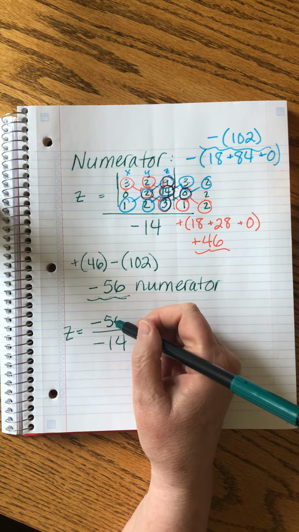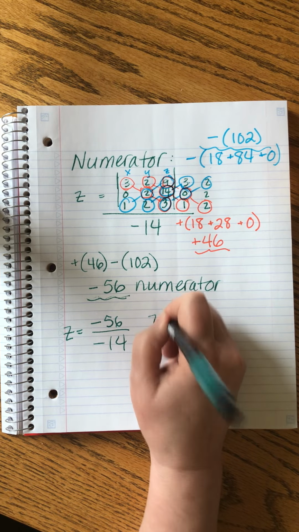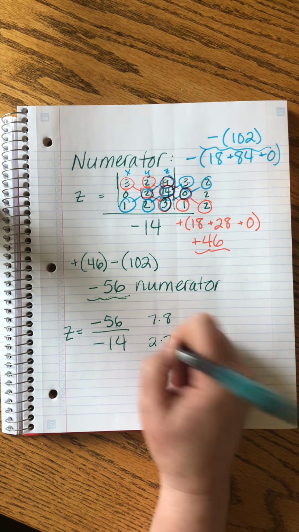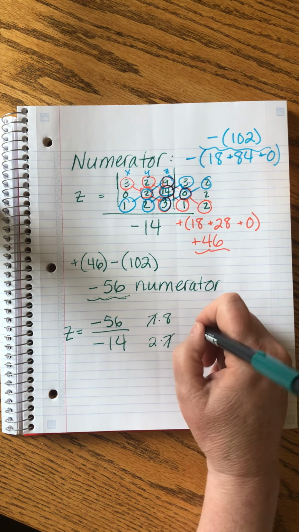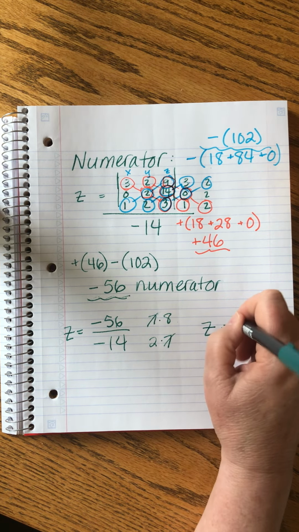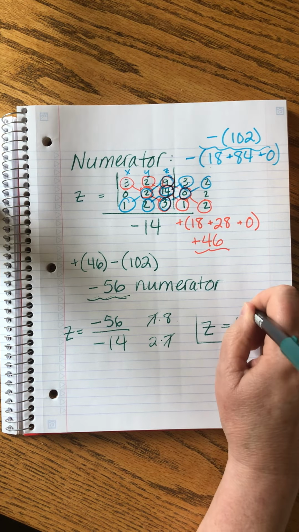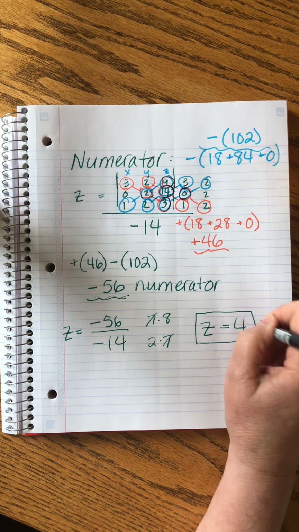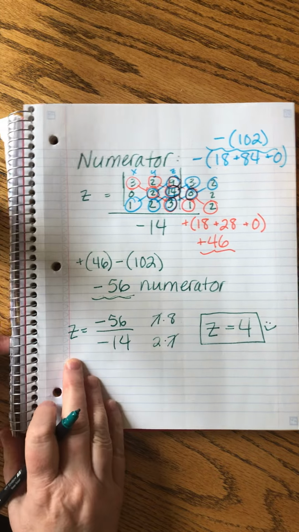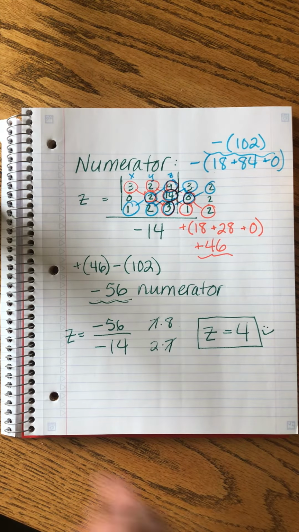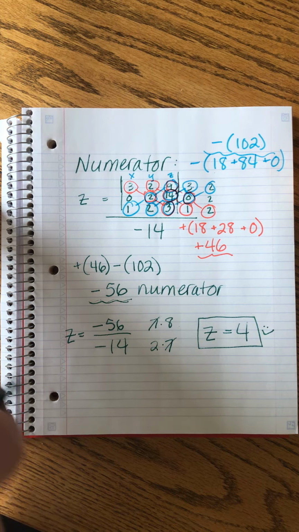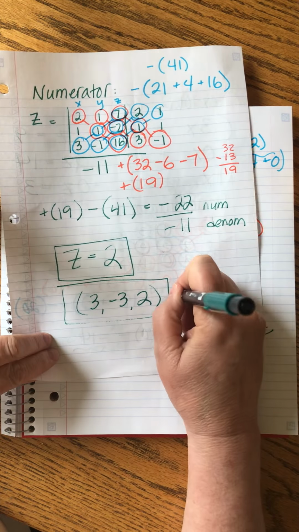Let's see, this is 7 times 8. This is 2 times 7. So if I cancel those out, then it's 8 over 2, so z equals 4. And guess what? Lord have mercy, that is the right answer. We got the right answer before, too. Where is it? This is the right answer.